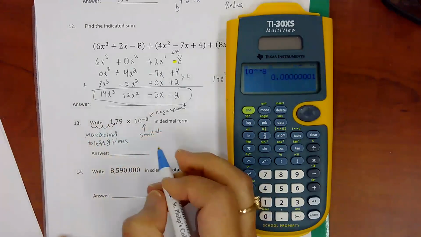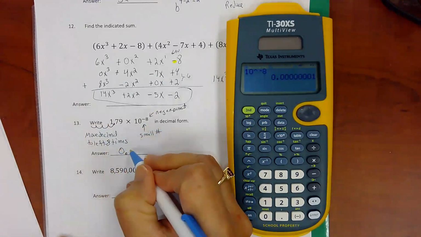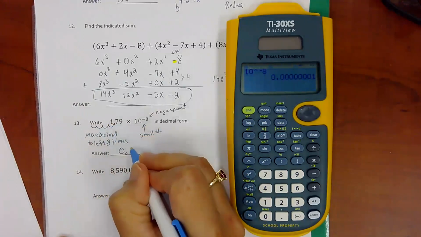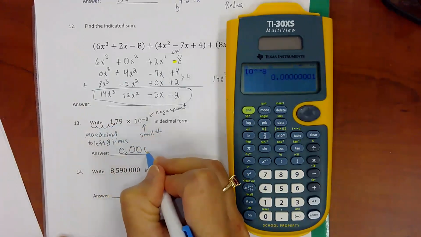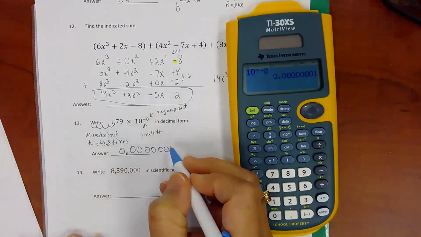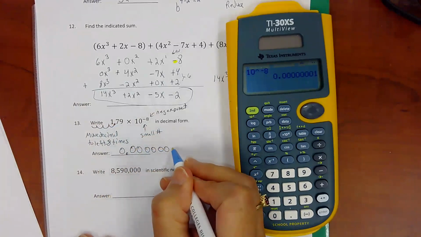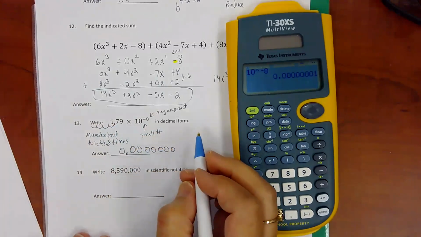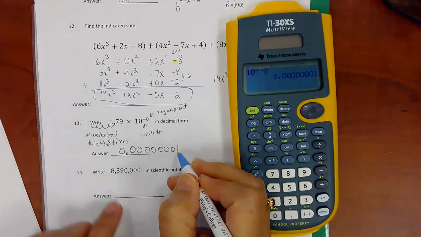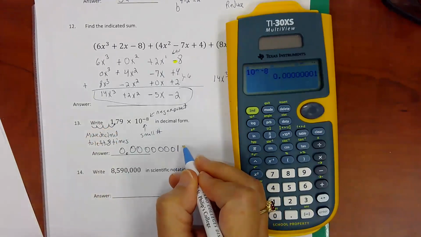You need to move 8 times. This counts as one move. So you have 7 zeros, 1, 2, 3, 4, 5, 6, 7, and then this counts as the 8th move.